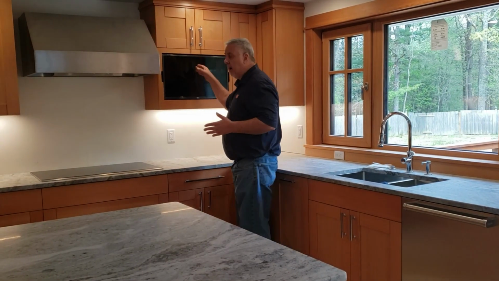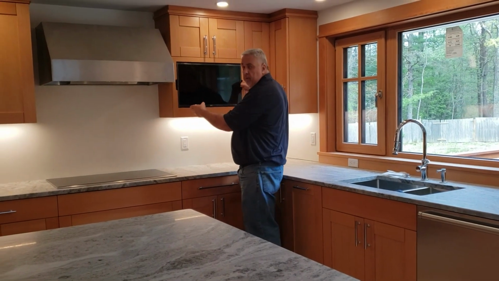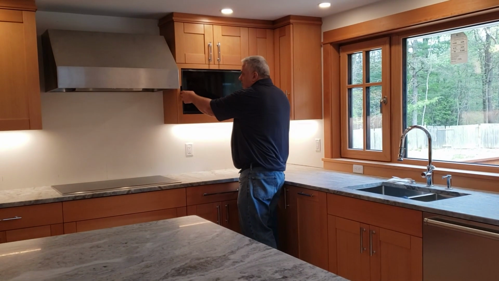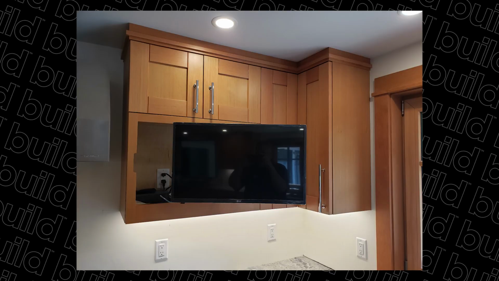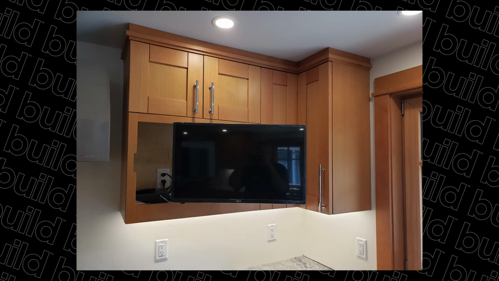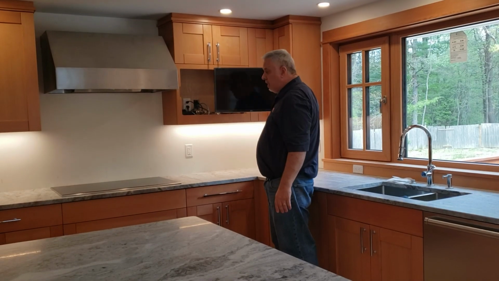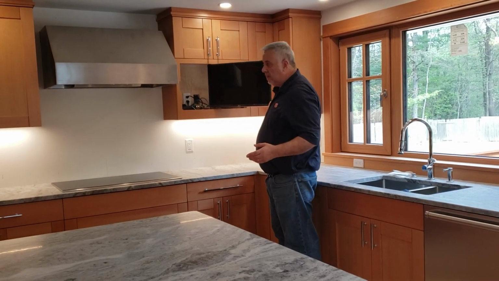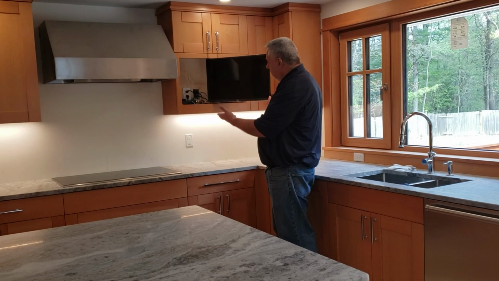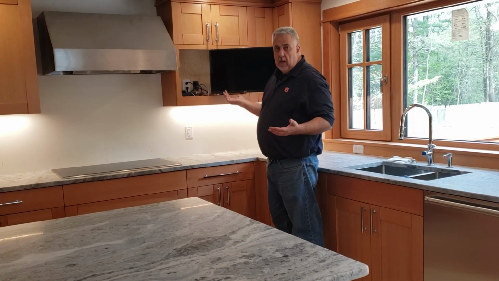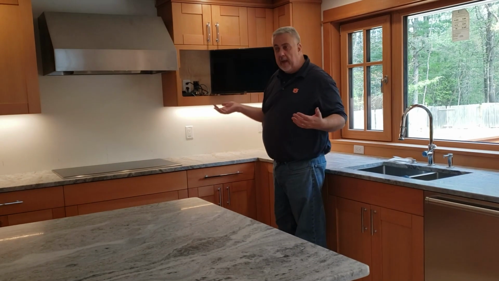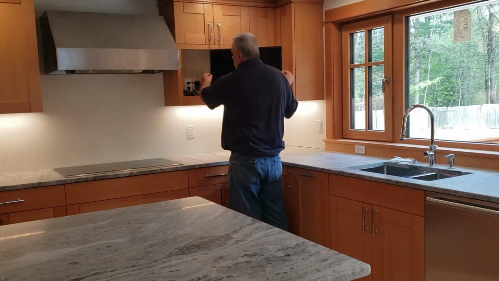We did a nice surround for it. You can see the guys did a beautiful job routering out some finger grabs here. But now we have it on this articulated arm. So wherever you are in the kitchen, you can have that TV facing. And if you're cooking here and you want to pull up that YouTube video on a certain recipe, you get to watch that while things are happening.